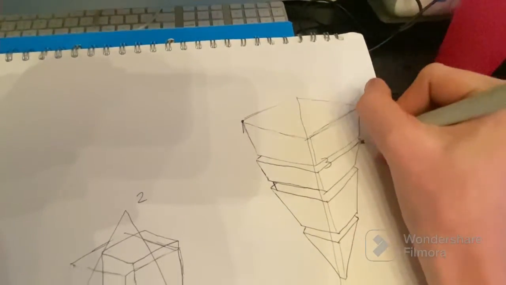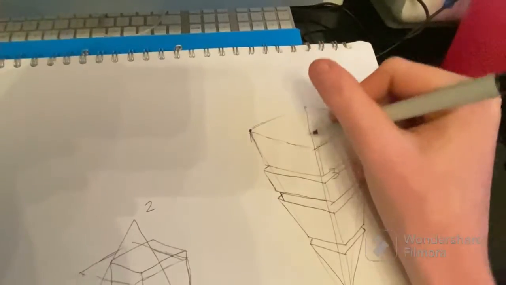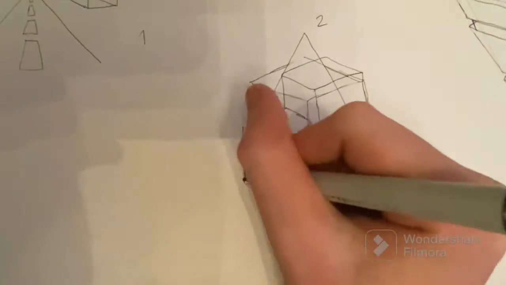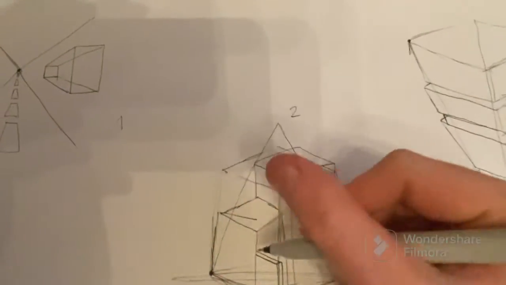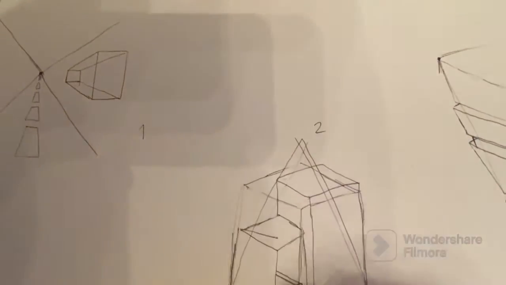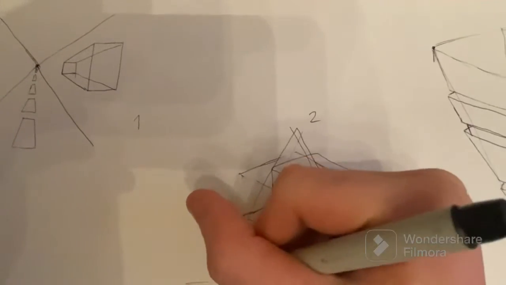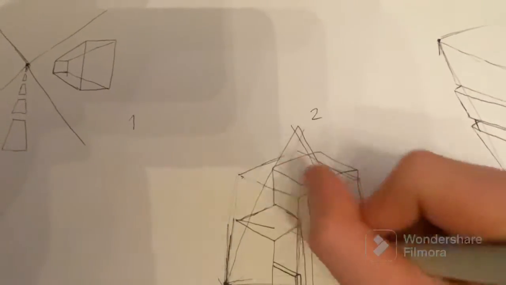It is literally just lines and then drawing along those lines at different points. So again, here, you've got one line that goes across the middle, and then you've got your line here, your line here, and then you've got your lines here and here, and there.